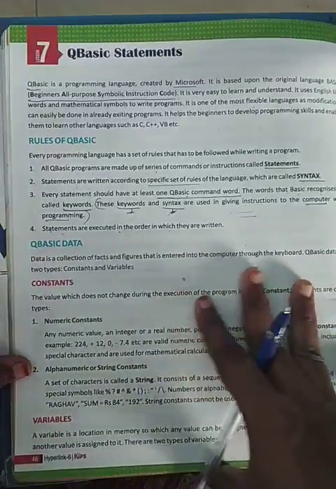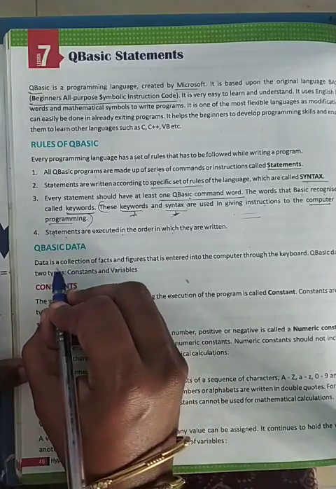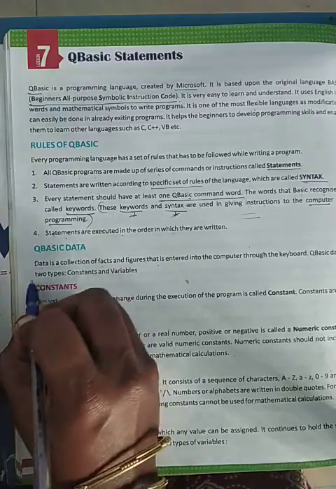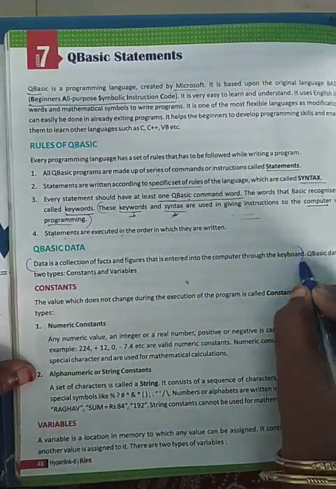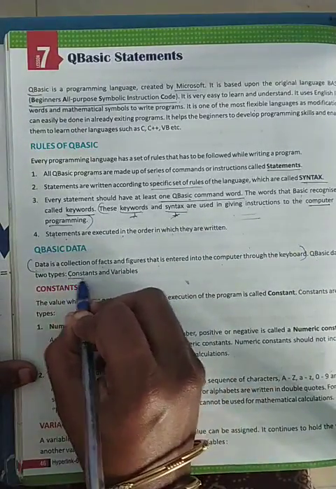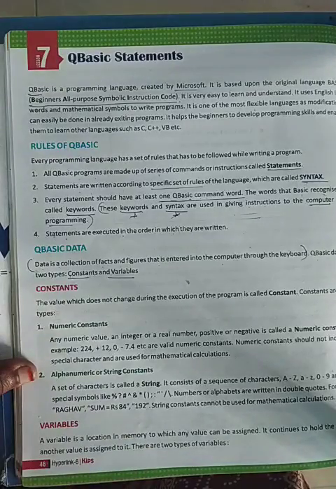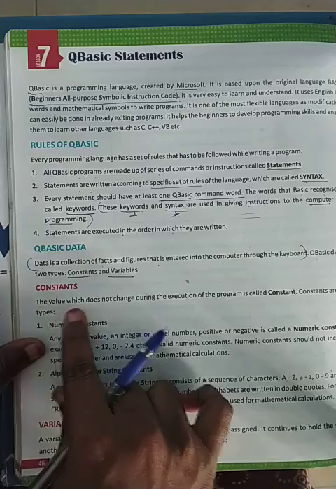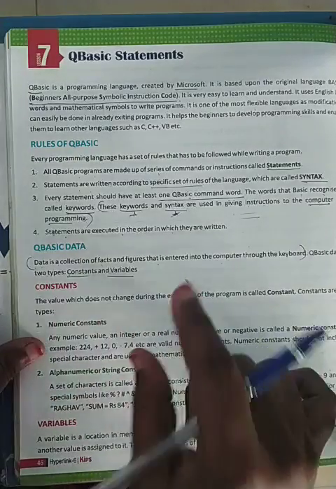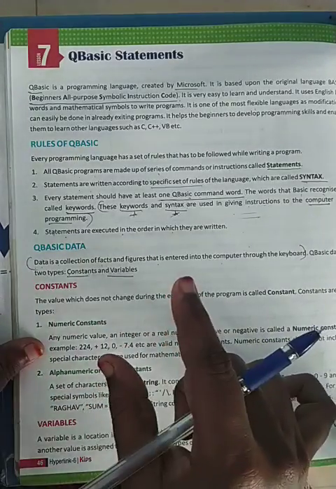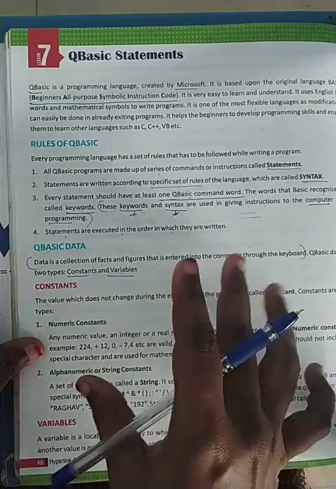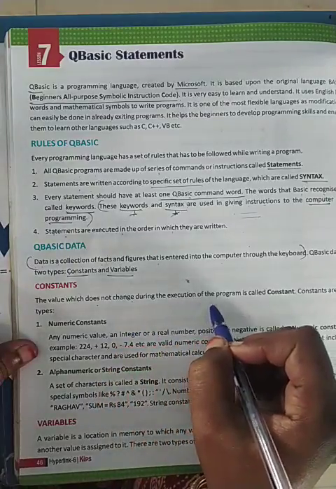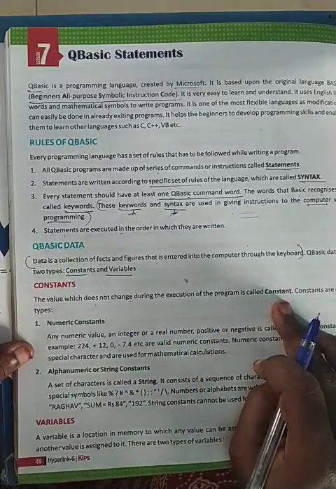Now we are going to discuss 2 topics, that is the data. Data is a collection of facts and figures which is to be entered into the computer. Now QBasic data is of 2 types, one is constants and the other is variables. So what are constants? Constants means the value which does not change. Constant means the same value. Wherever you go, the value will be the same. So the value which does not change during the execution of the program is called a constant.